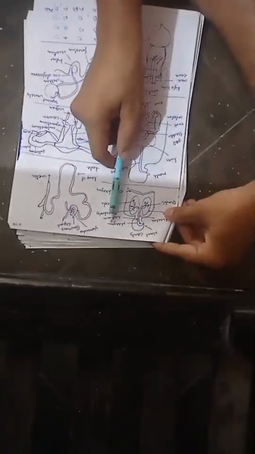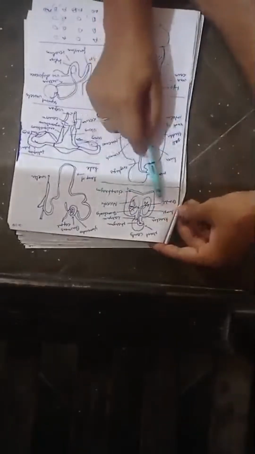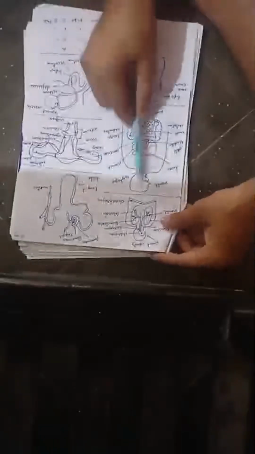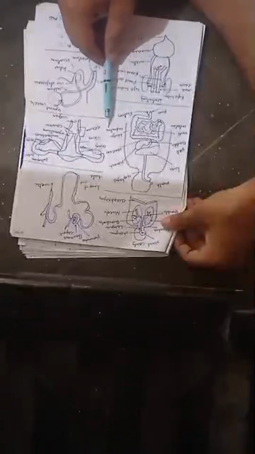So this is the respiratory system: nasal cavity, pharynx, larynx, trachea, bronchioles, lungs, bronchi, diaphragm. This is the digestive system: mouth, esophagus, stomach, liver, gallbladder, pancreas, small intestine, large intestine, rectum, and anus.